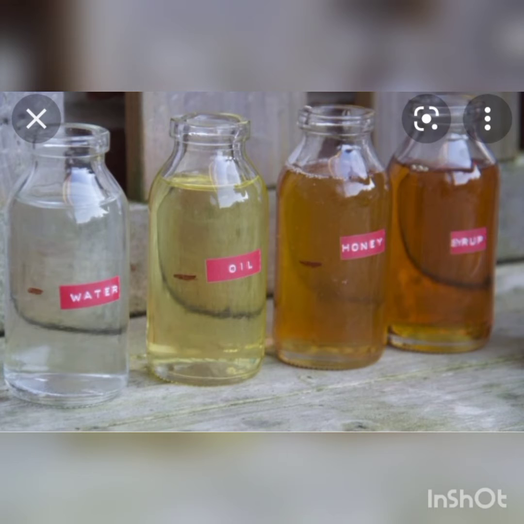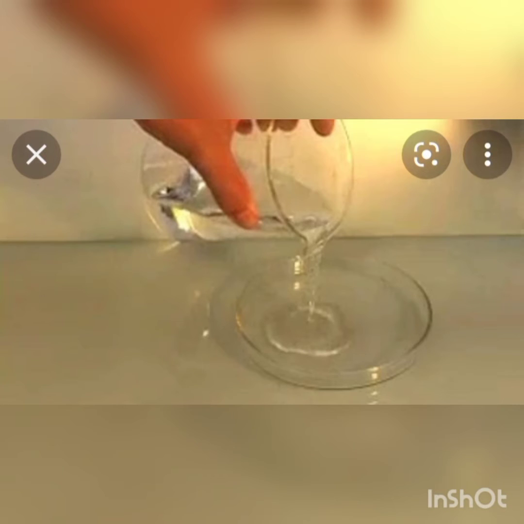Then you take four separate glass plates, one for each liquid. You place one drop of each liquid, that is, one drop of coconut oil or oil, then one drop of honey, water, and syrup, each on a separate glass plate.